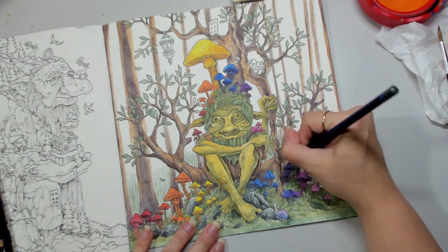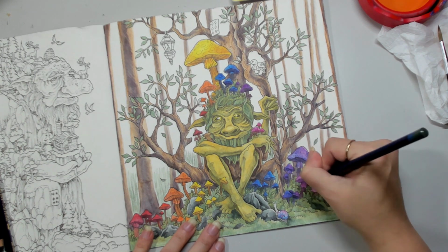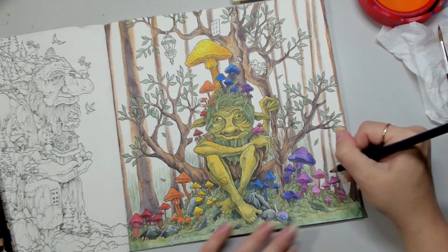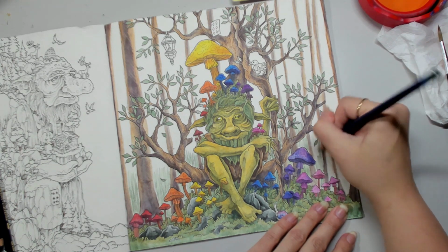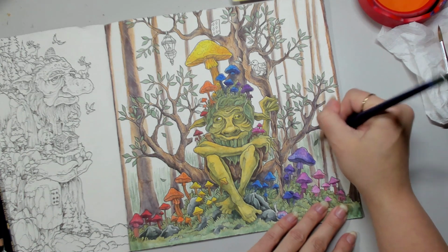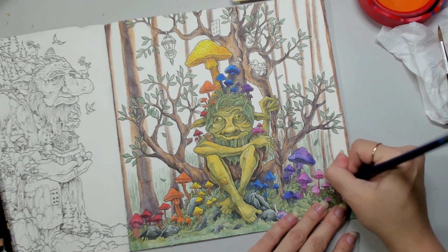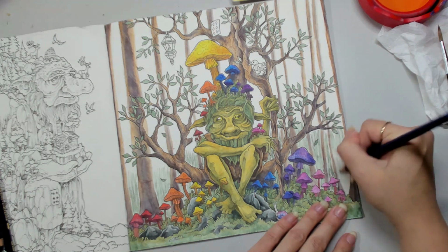And we're just going to cover sort of like the bottom third in this color very, very quickly. Again, it's a base layer, it's rough, it's just about getting this color down so then we can refine later on. The reason why I like to do this with Inktense is those trees that we've already laid down and set, they're set.